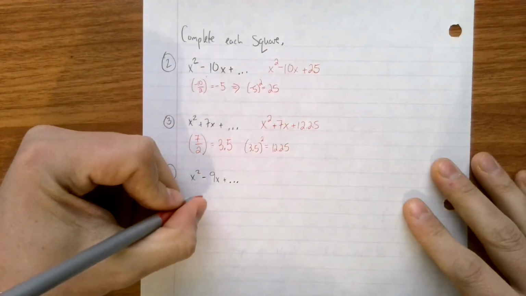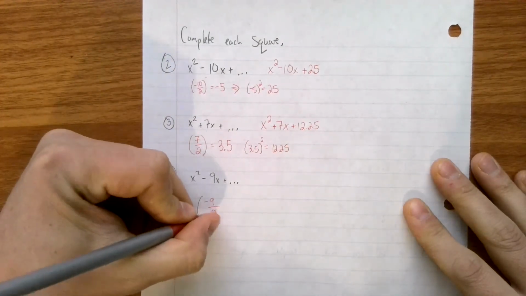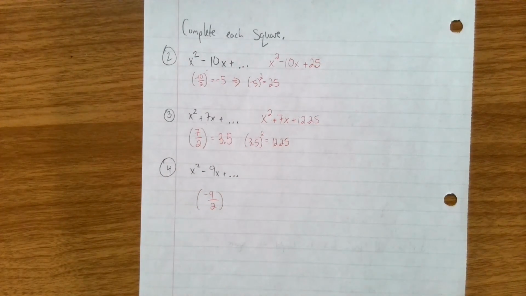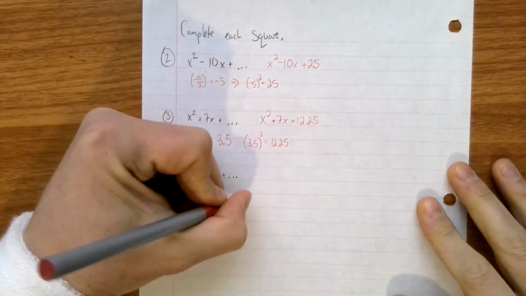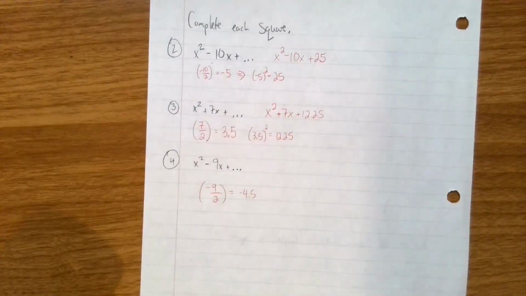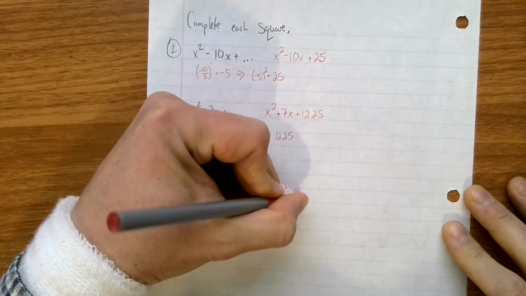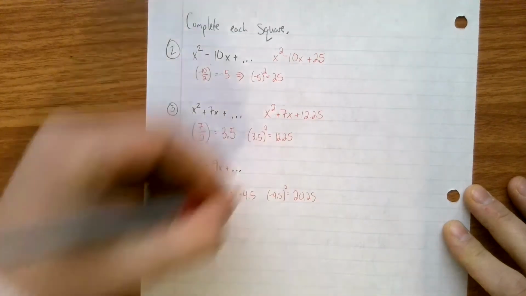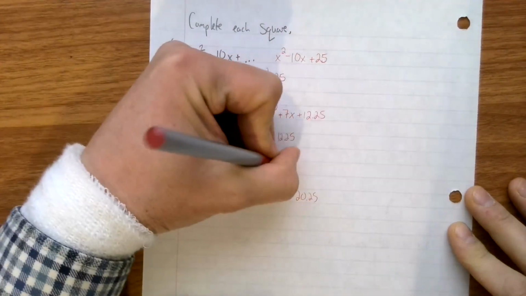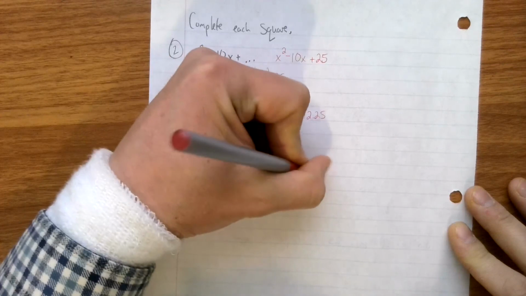Lastly, we're taking -9, and we are going to take half of that, or divide it by 2, which is going to give us negative 4.5. And what we're now going to do is square 4.5. And that is going to give us positive 20.25, which would give us this new expression of 20.25.